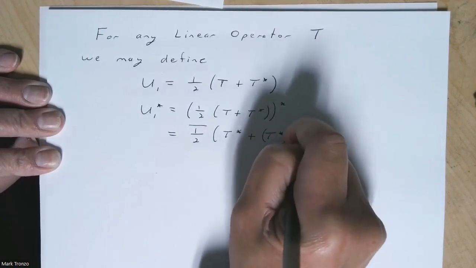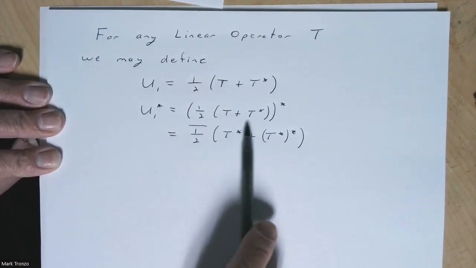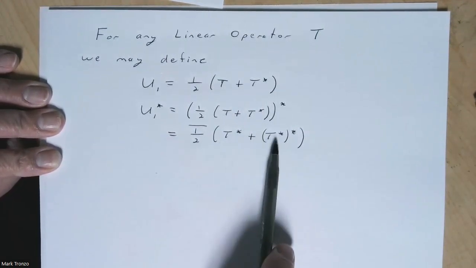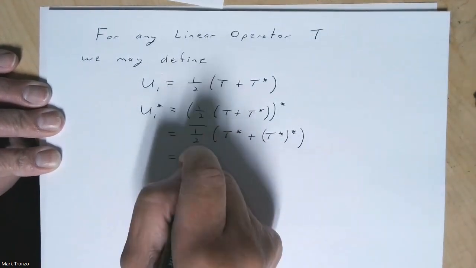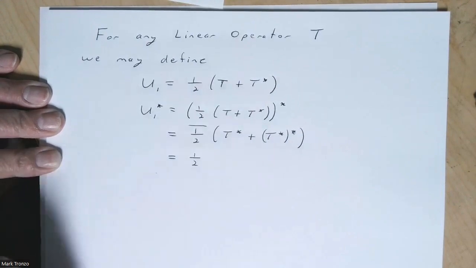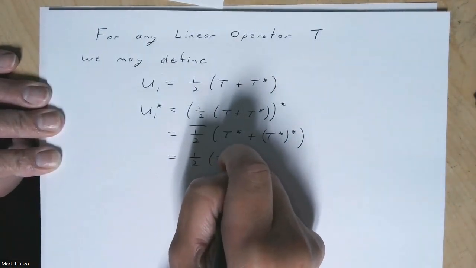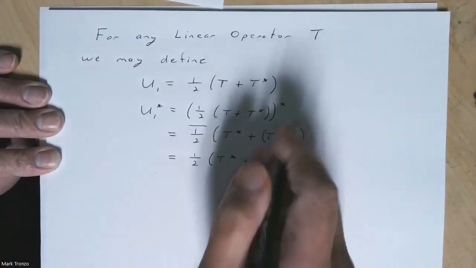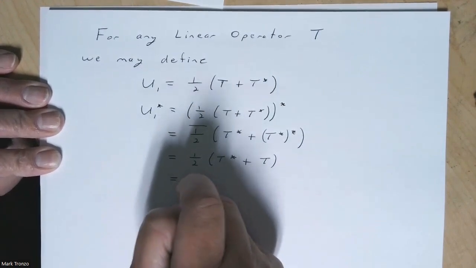Whenever we are summing two linear operators and have the adjoint, we apply it to each. The conjugate of a real number is just the number itself, and the adjoint of the adjoint is the original linear operator itself.